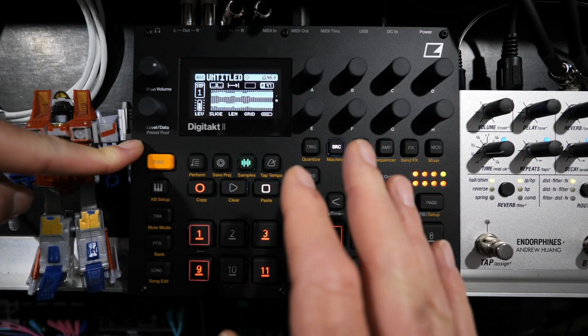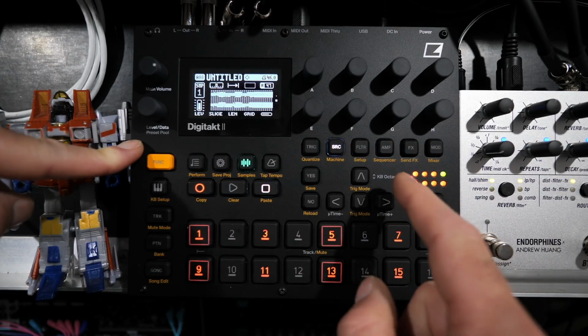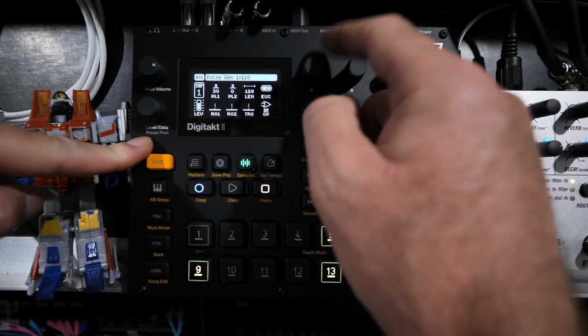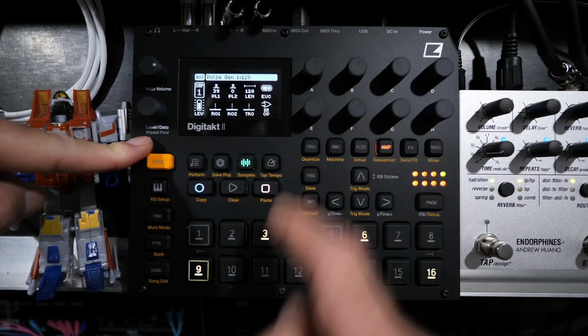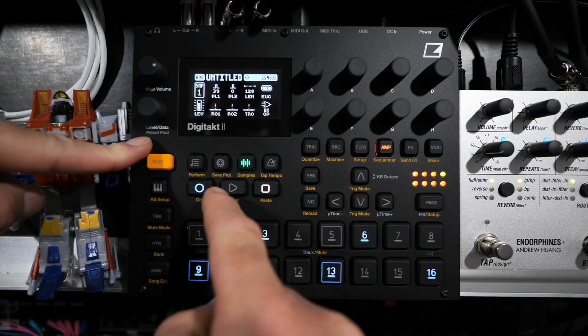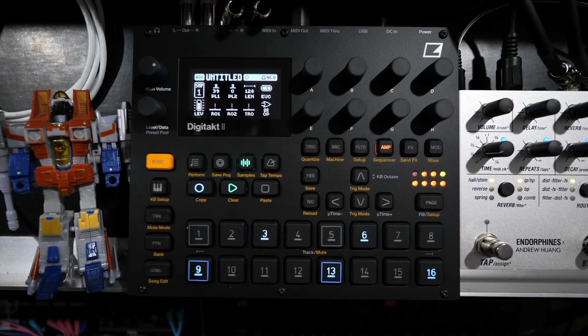So some of the things I've been having fun with is turning on the Euclidean sequencer. I've got 128 steps. Let's just find an odd number, and we can press play.